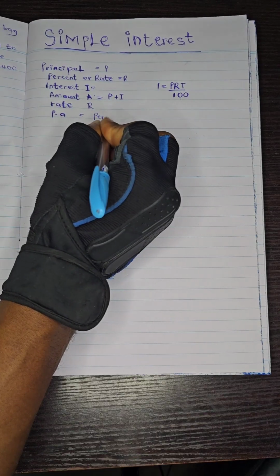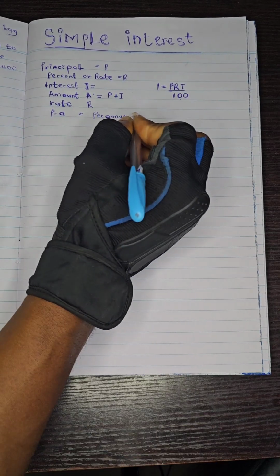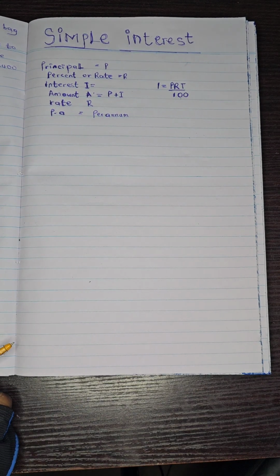Per annum means that when you're dealing with simple interest, and I want you to watch out for this, your rate is supposed to be in annual rate. So sometimes you might be confused when you're given a monthly rate. Try to convert it to the annual equivalent before you start solving.